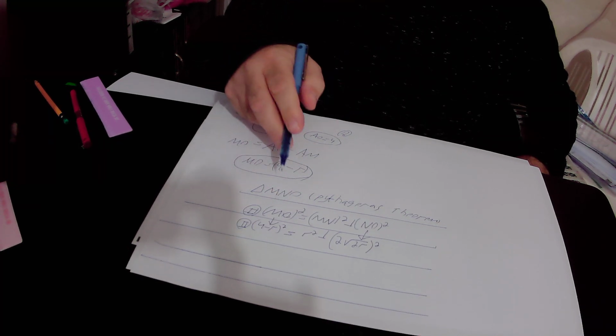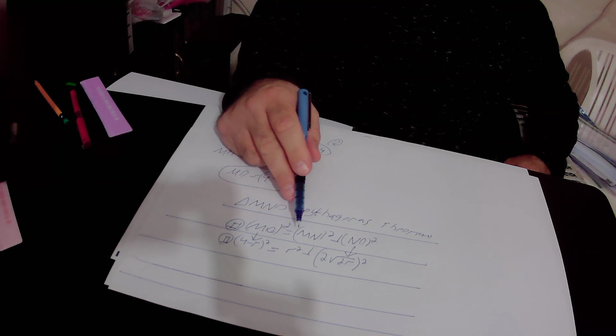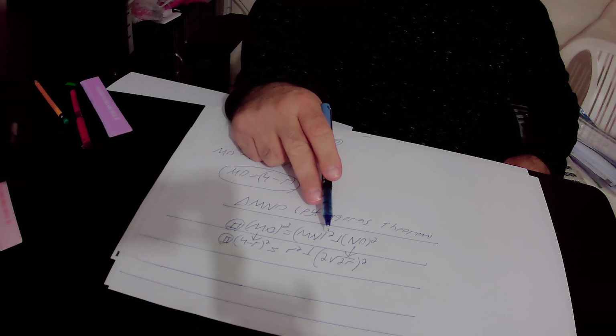In total, we got that (4 minus R) squared equals R squared plus (2 times the square root of 2R) squared.